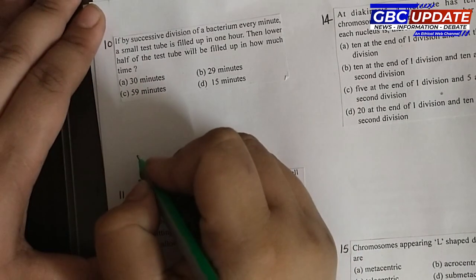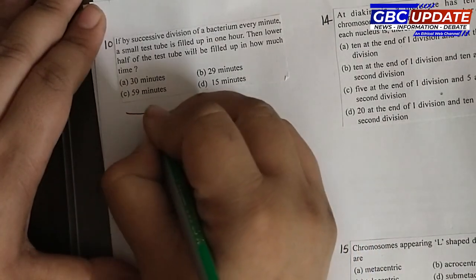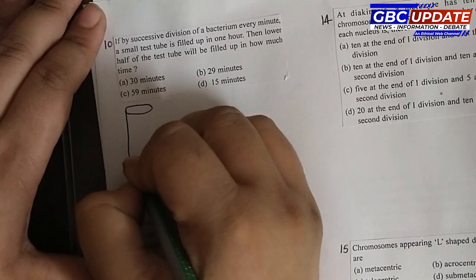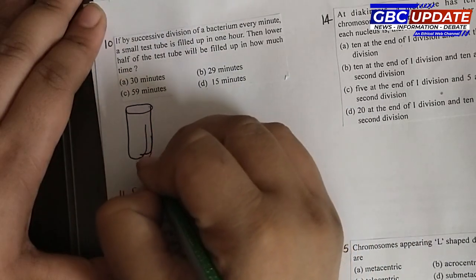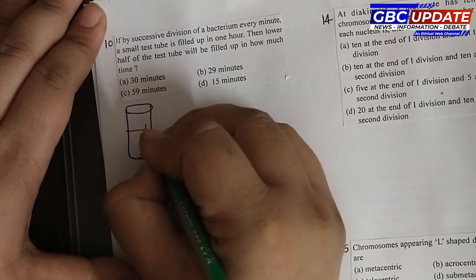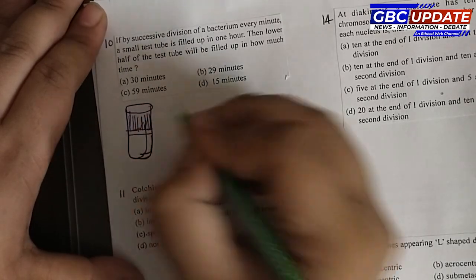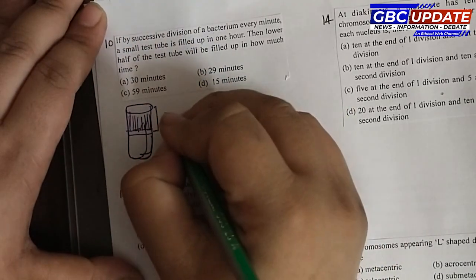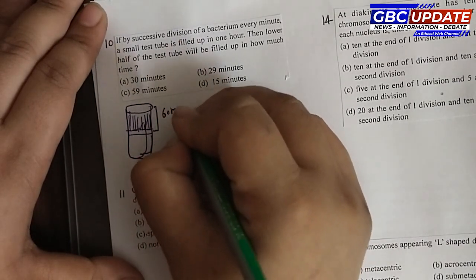Next question is, if by successive division of a bacterium every minute a small test tube is filled up in 1 hour, the lower half of the test tube will be filled up in how much time? See, this is an experiment. We have given a test tube whose upper half is filled in 1 hour, that means 60 minutes.